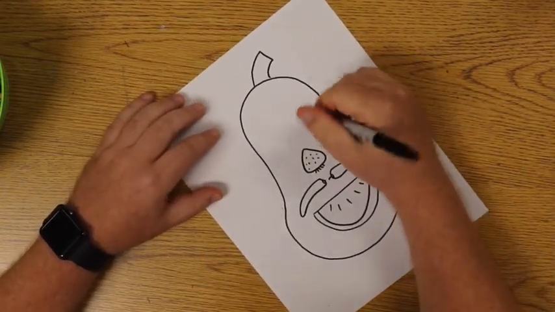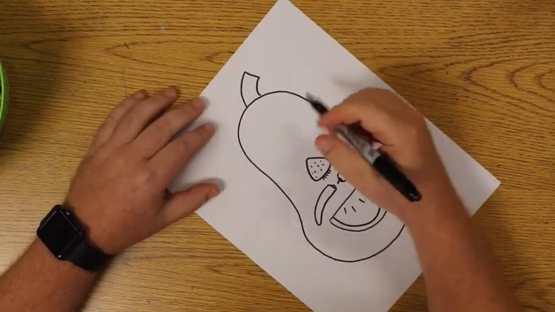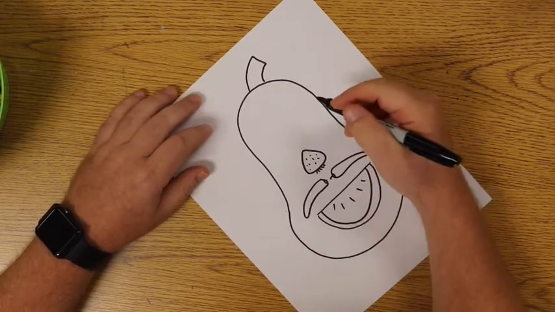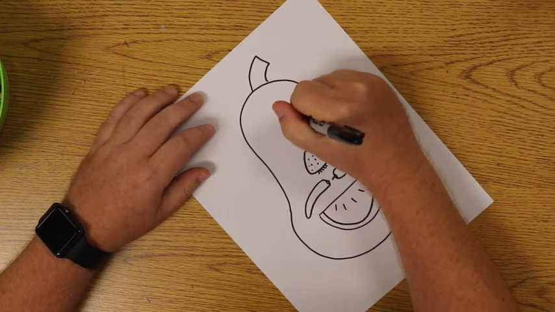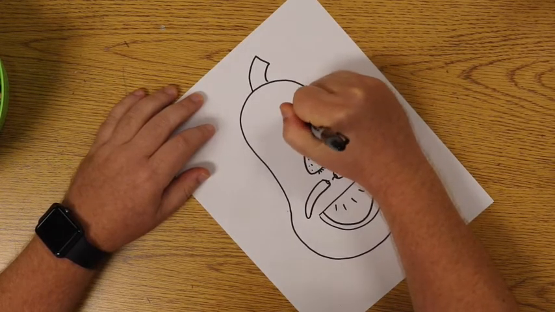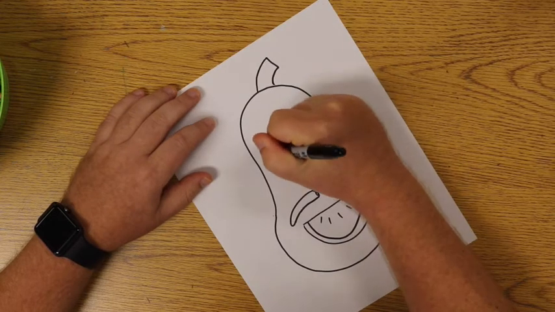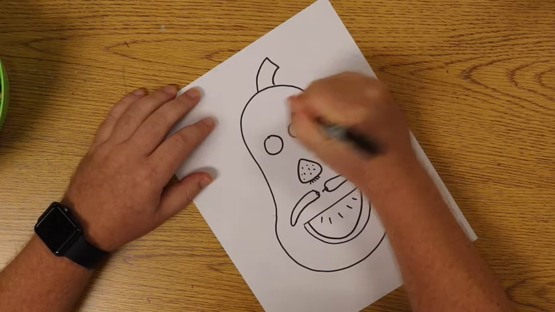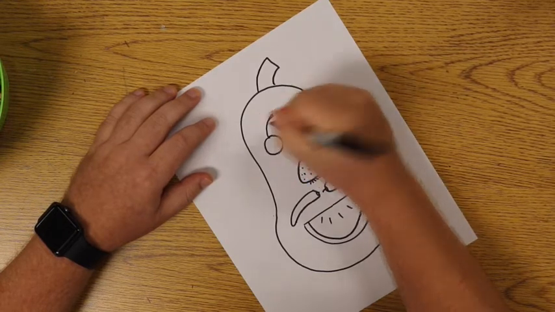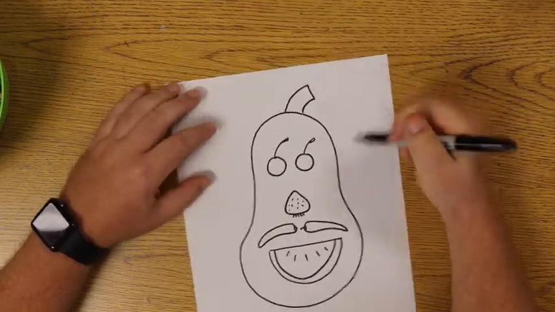For my eyes, let's see. I think I can use, well, there's all kinds of round fruits and vegetables, right? So let me just use some cherries for the eyes. Go like that. And maybe my stems might end up looking something like eyebrows.